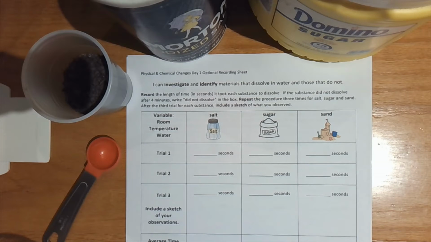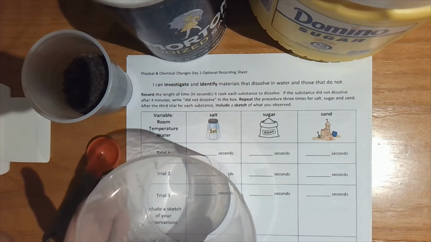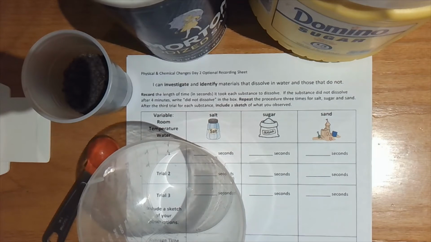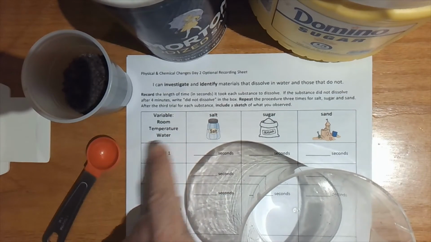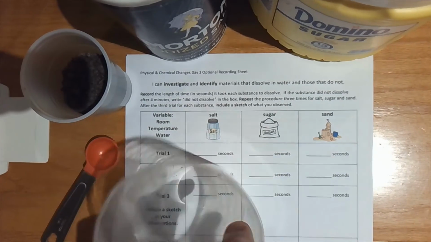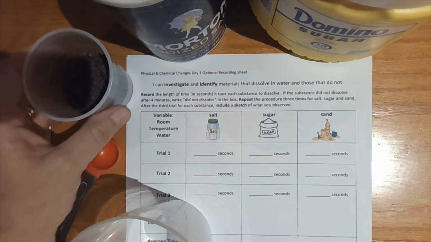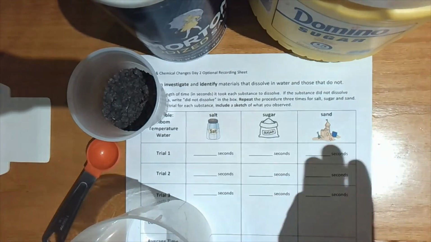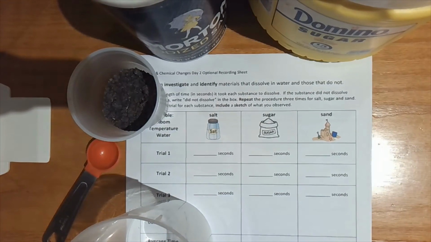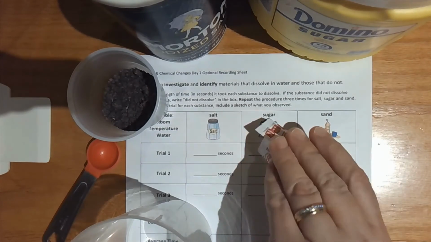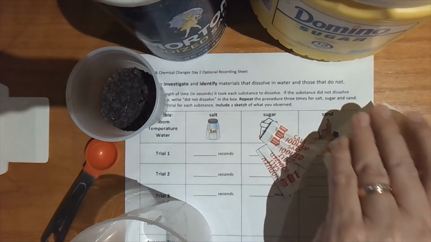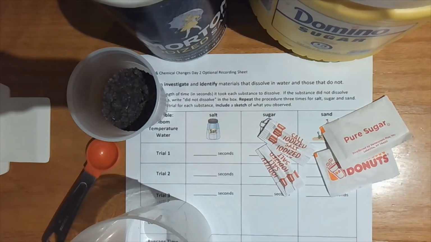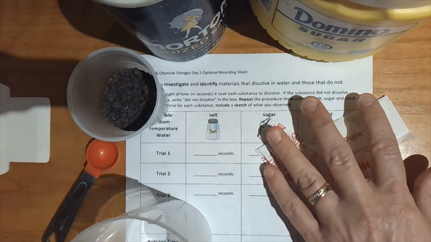So, like I said, you need a beaker or some type of measuring cup, and we are going to start with room temperature water right there. You need some sand. I just found some dirt from my yard, some salt, and some sugar. I got these from my kitchen, but you could also use salt and sugar that you might be able to find at a restaurant or a coffee house.